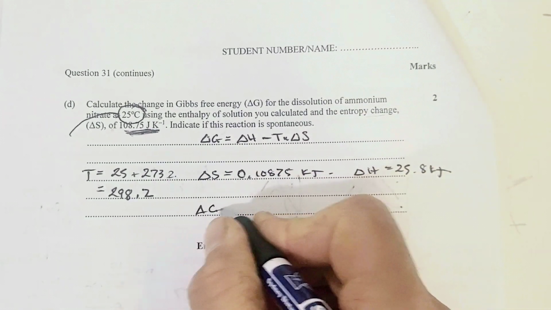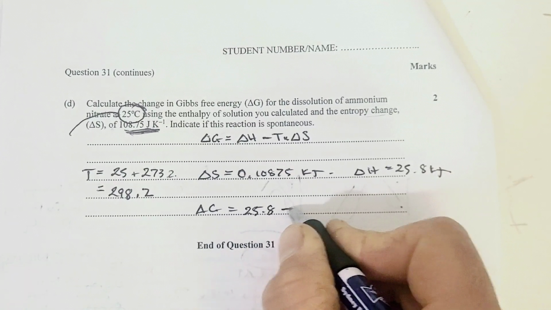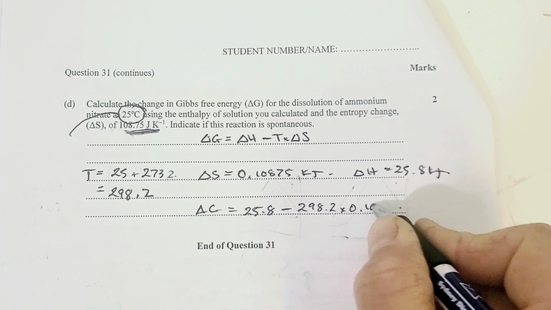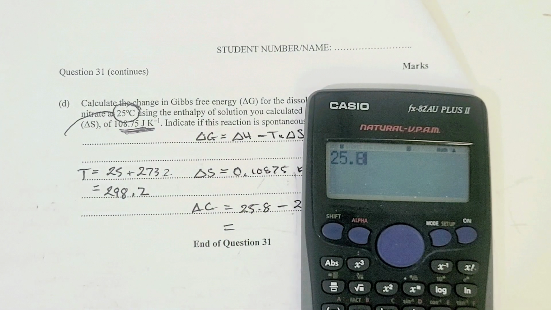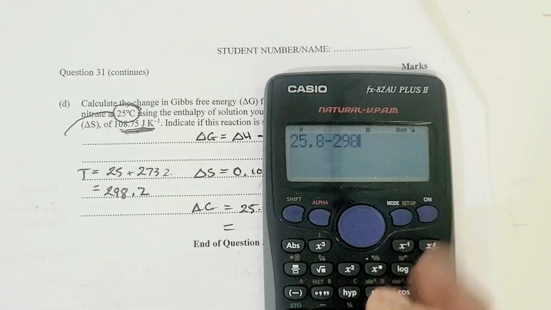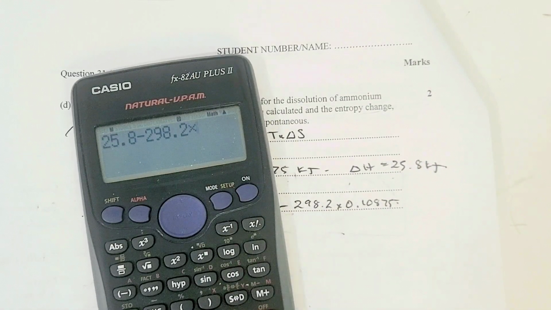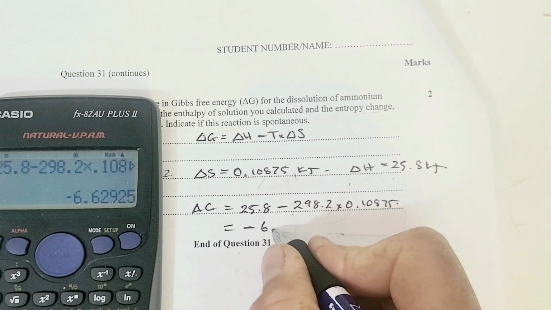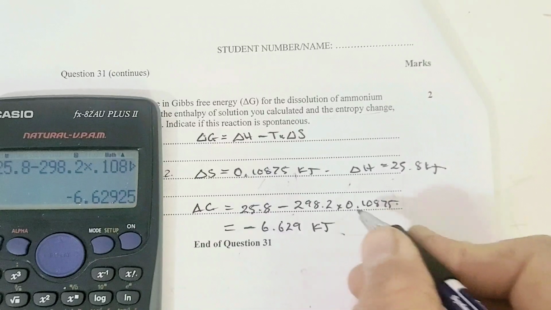The Gibbs free energy is going to be 25.8 minus 298.2 times 0.1875. 25.8 minus 2 times 0.1875 minus 6.629 kilojoules.